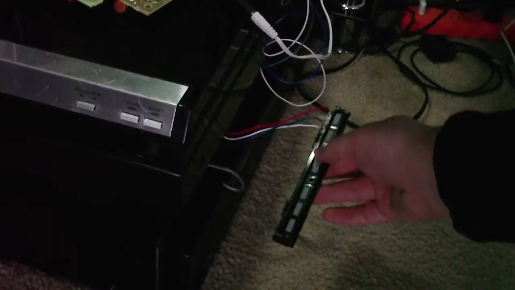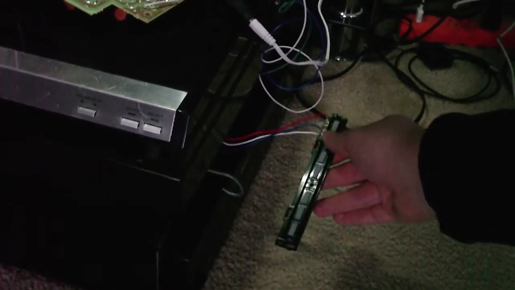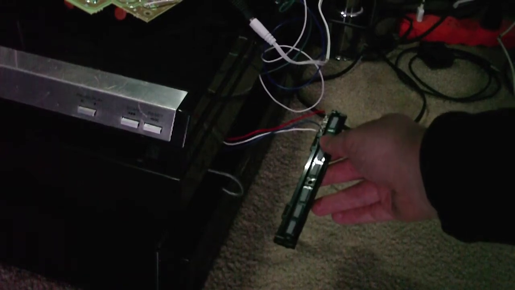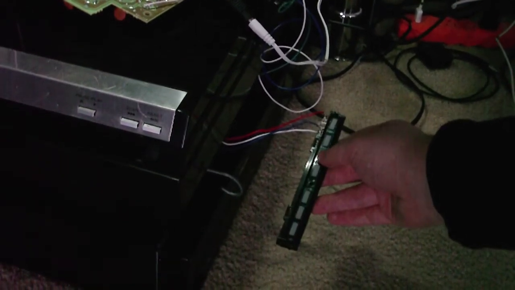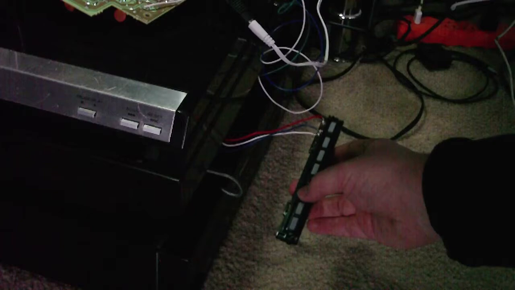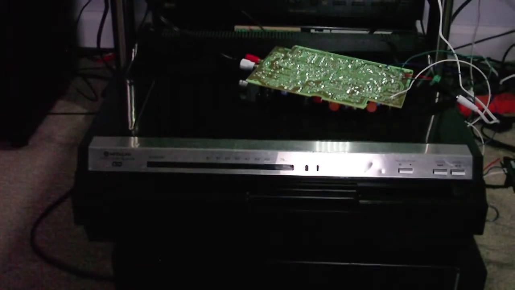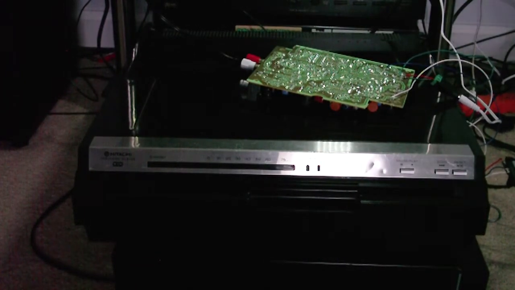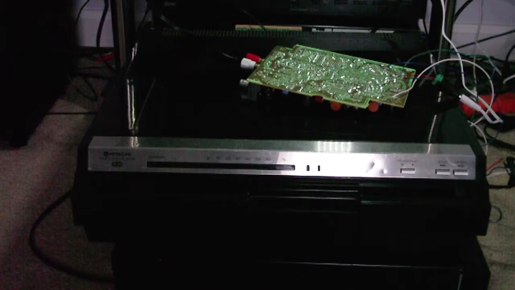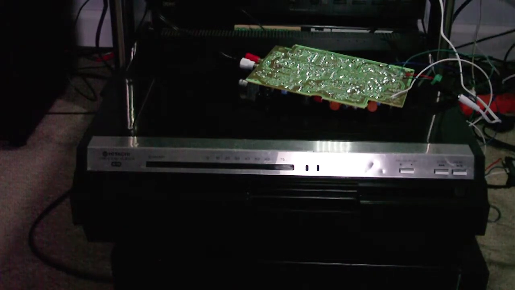So I have access to, this is a reset, this is the fast scan forward, this is the visual scan forward, this is pause, visual scan rewind, and rapid rewind. That was back when I got the player, a few weeks after I got it. It just dawned on me one night, oh, why don't I just rip the keypad out? And that's what I did.